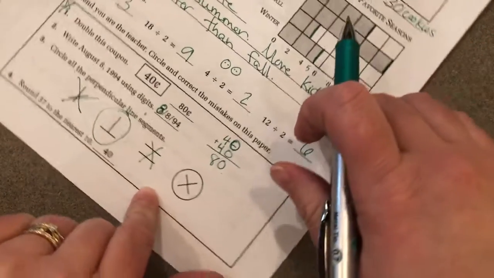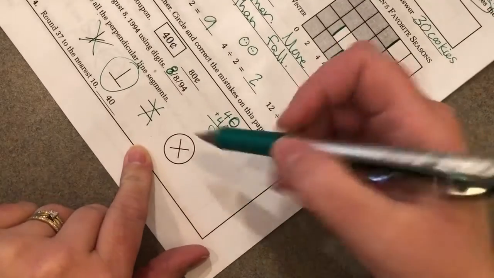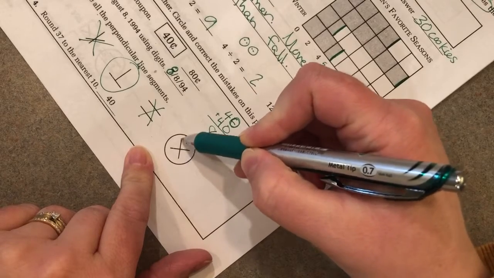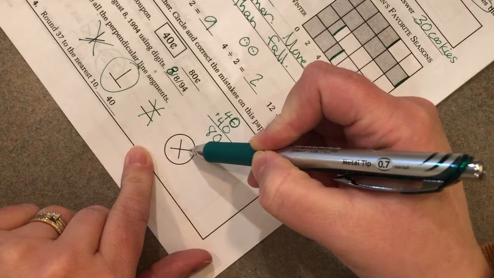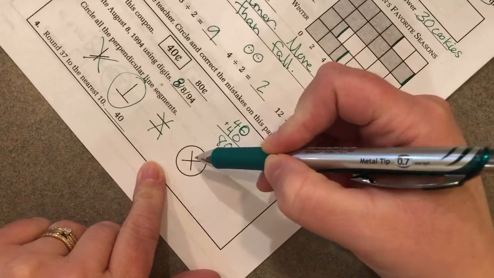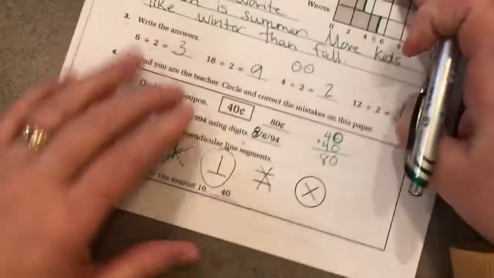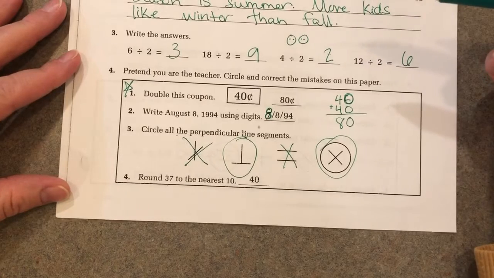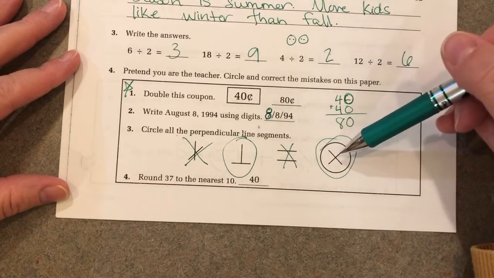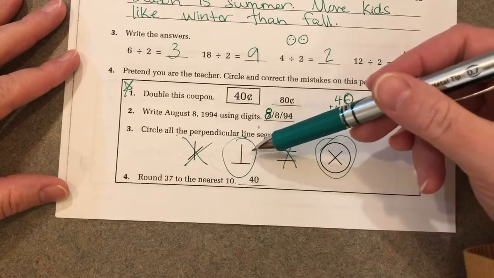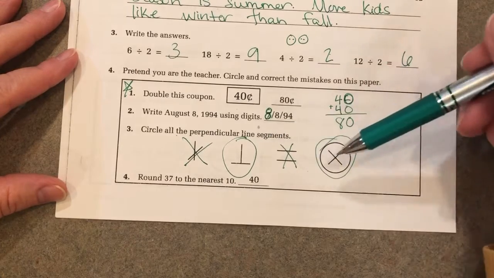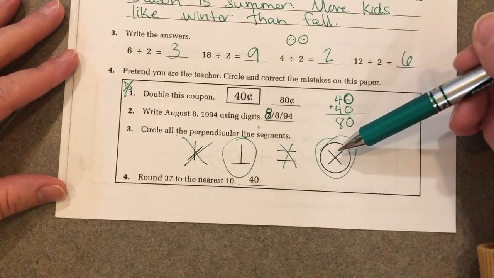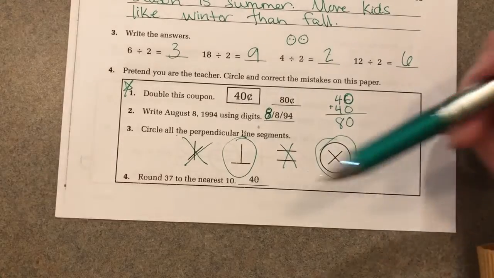Well, it's hard to see until you turn it sideways, and then you can see that is like the corner on a square, isn't it? So that works. He didn't get all of them. This was the mistake over here because he was supposed to circle all of them and he only circled this one. So that's the mistake we corrected.